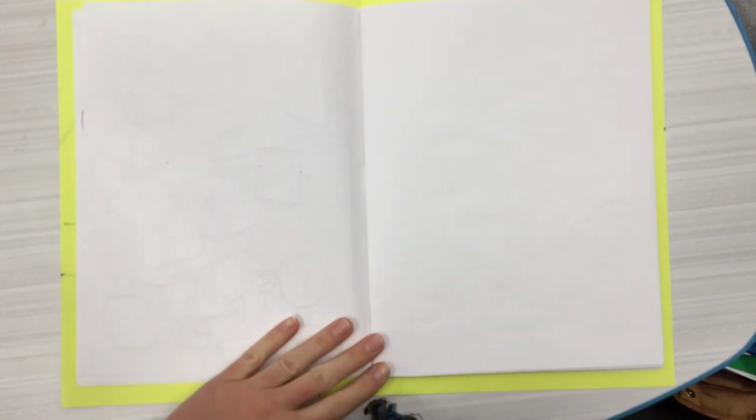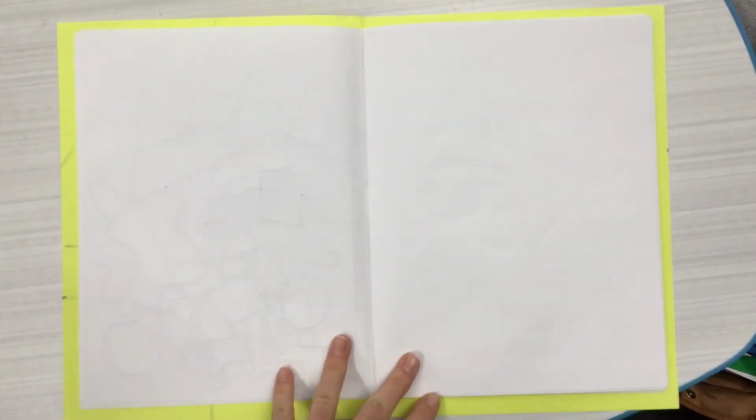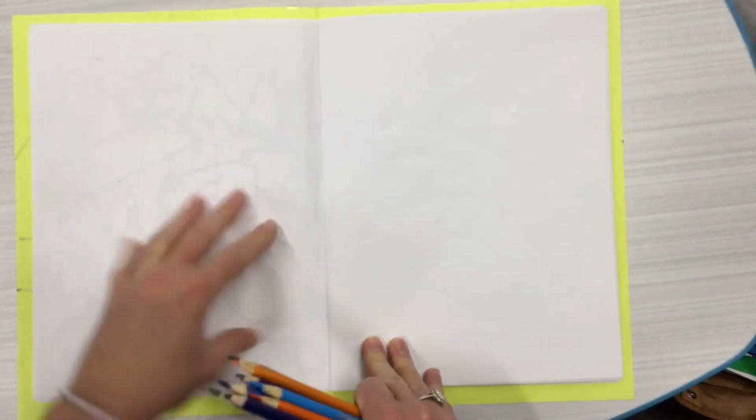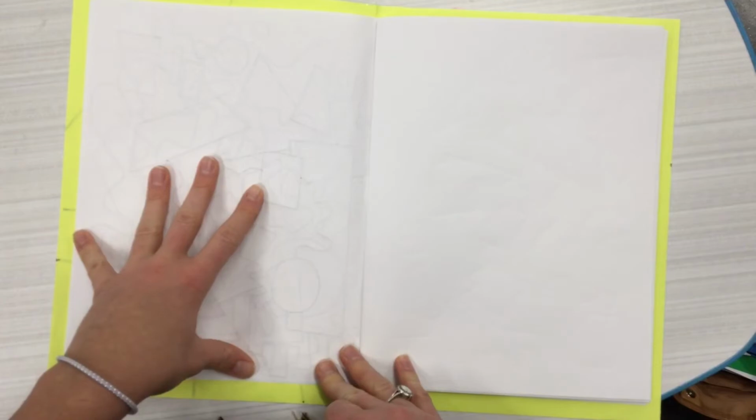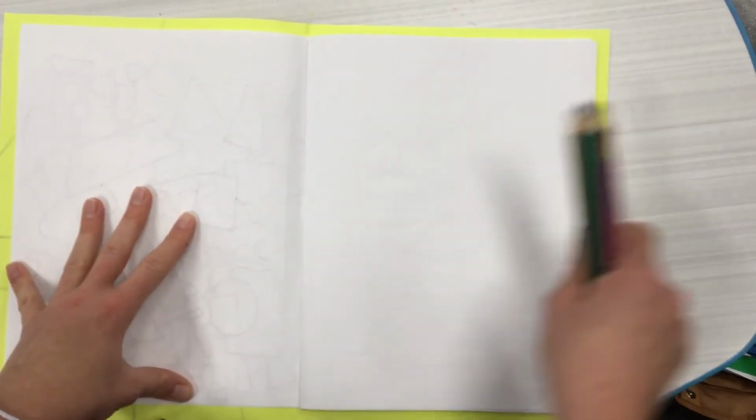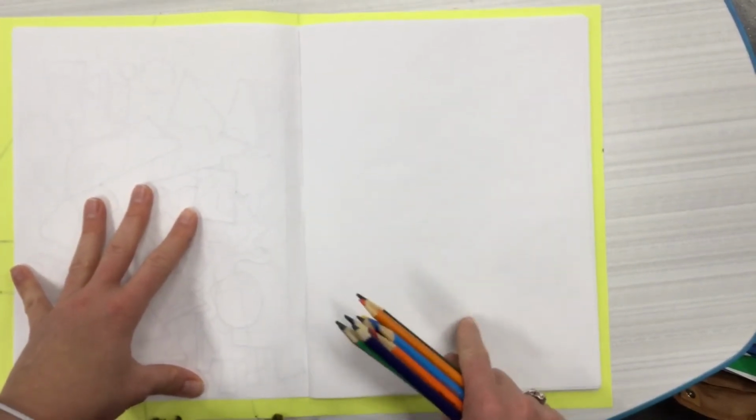So you guys could also decide to make 2 separate drawings. So really what I'm looking to see is that you know the difference between organic and geometric shapes, and you know the difference between primary and secondary colors. So if you can show me that in another way, I'm always open to that. So like you could do only geometric shapes in the primary colors on one side, and then only organic shapes in the secondary colors on the other side. So that's just an option if you would like to do it that way.